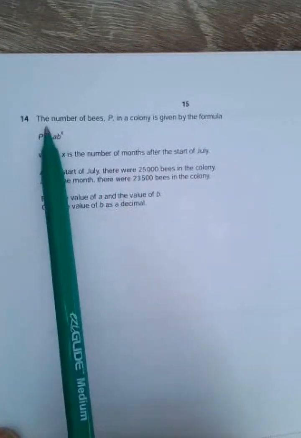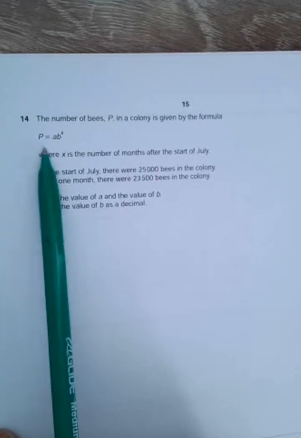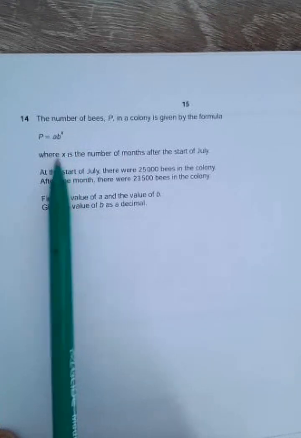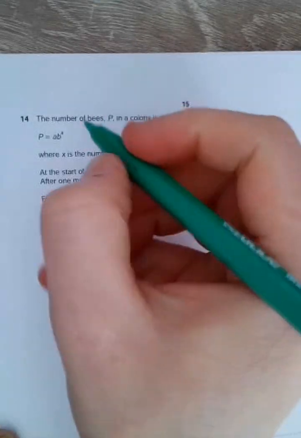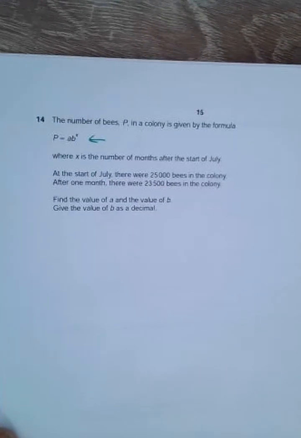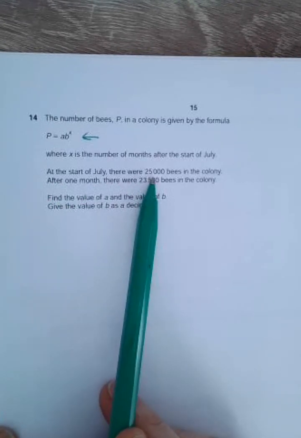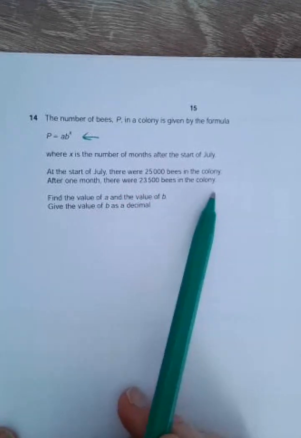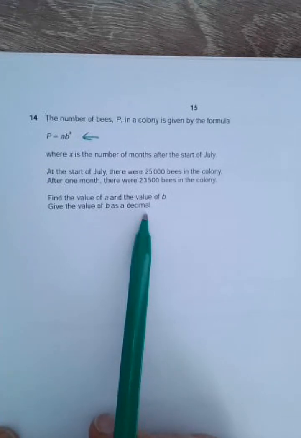Our question is about recognizing something here. So the number of bees in a colony is given by the formula P, the number of bees, is equal to A times B to the power of X. That's a very small X, you can't quite make out there. Where X is the number of months after the start of July. Now, this formula here is what we need to recognize to answer the question. At the start of July, there were 25,000 bees in the colony. After 1 month, there were 23,500 bees in the colony. Find the value of A and the value of B, give the value of B as a decimal.